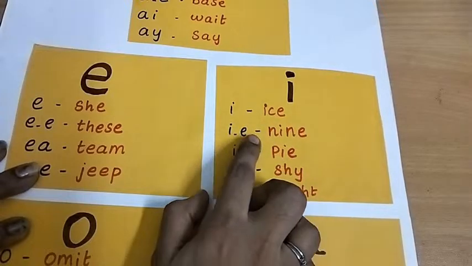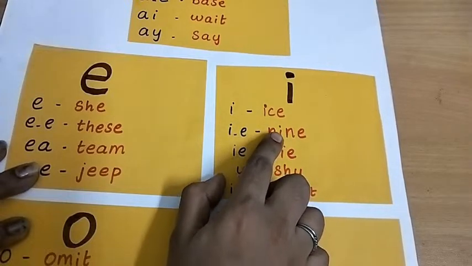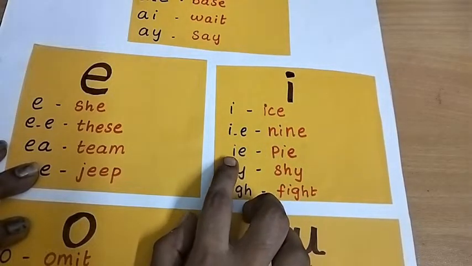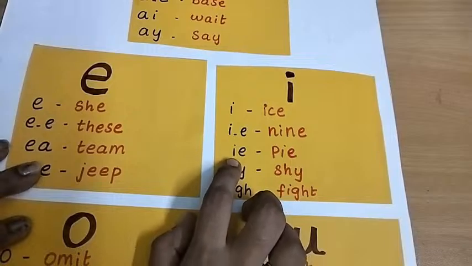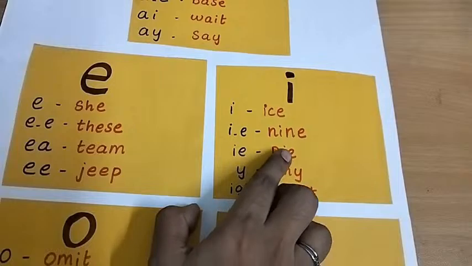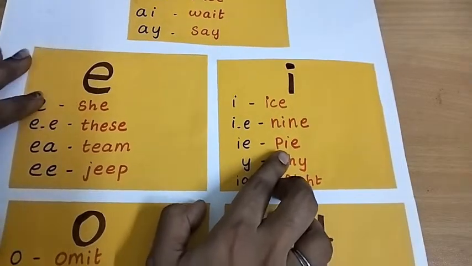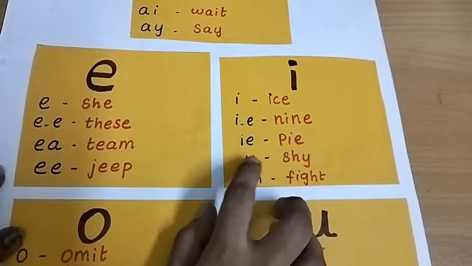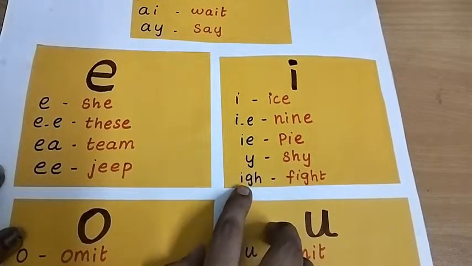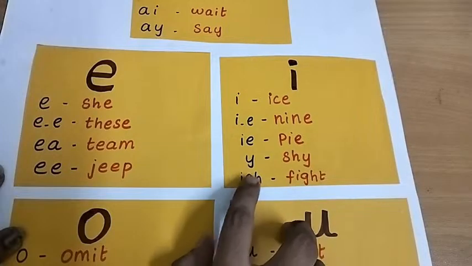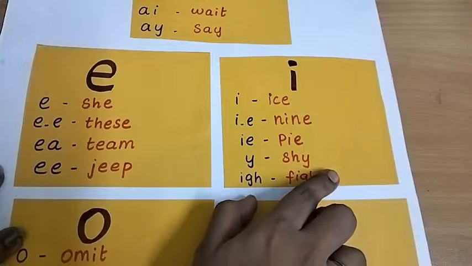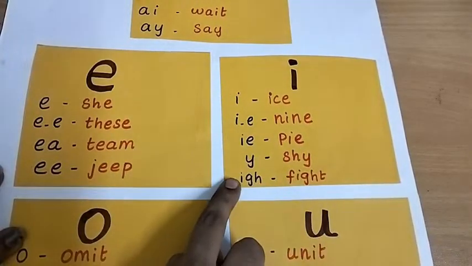Next one, I, E. N, I, in. 9. Next, I. What is the first vowel? I. So you have to say the sound of the first vowel. Okay. P, I. Pi. The next one, E. Sh, I. Shy. Next one, IGH. The same sound I. I, t, fight. So these are the cases for the vowel I.